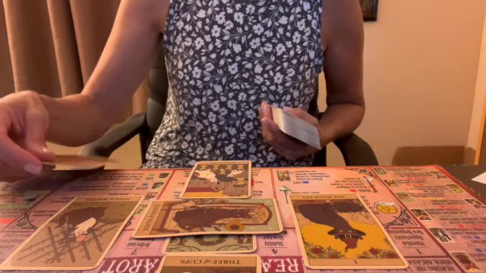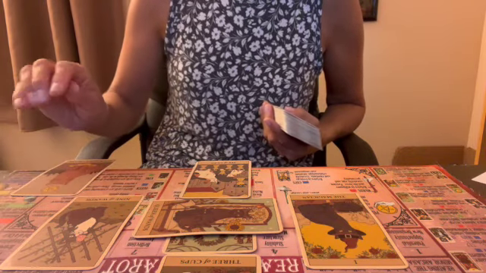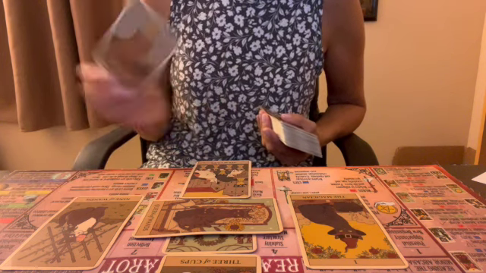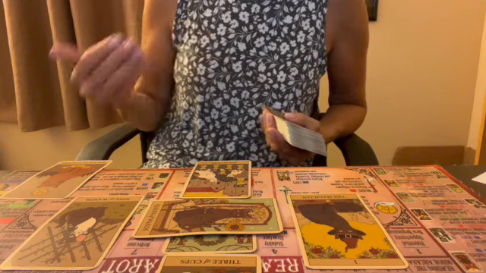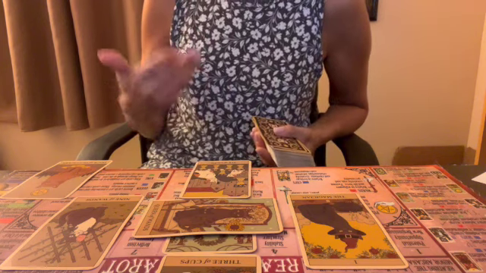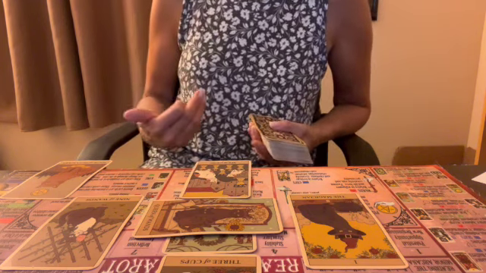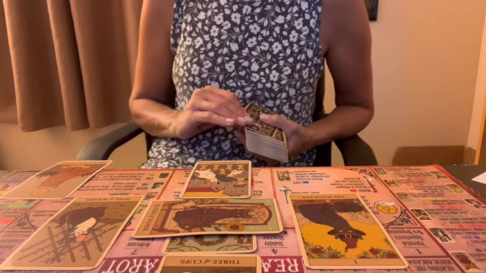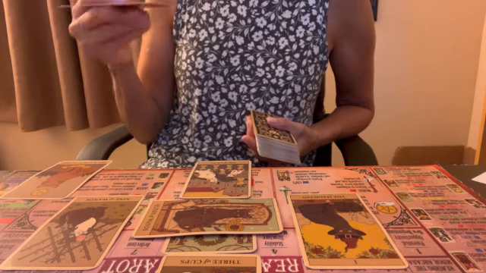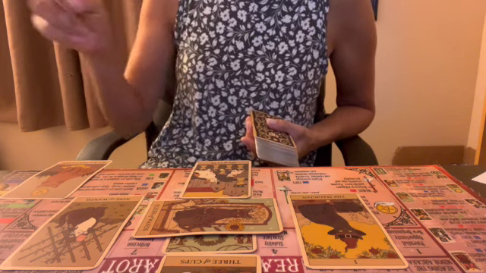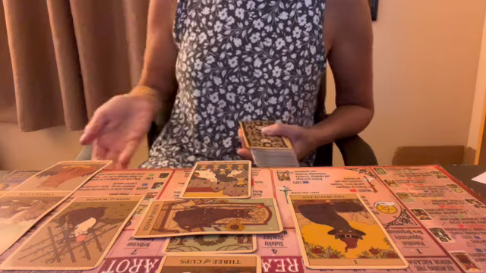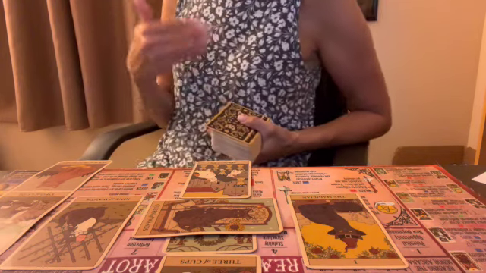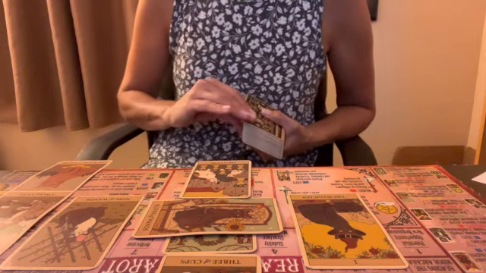Now we're going to do a row up the side on the right. The first card is our card number 7, which represents our self-concept. So how we see ourselves in this situation, what role we feel we play in this situation. The 8th card represents our environment. So this can represent how we're interacting with our environment, or it can represent how our environment is affecting us regarding this issue.